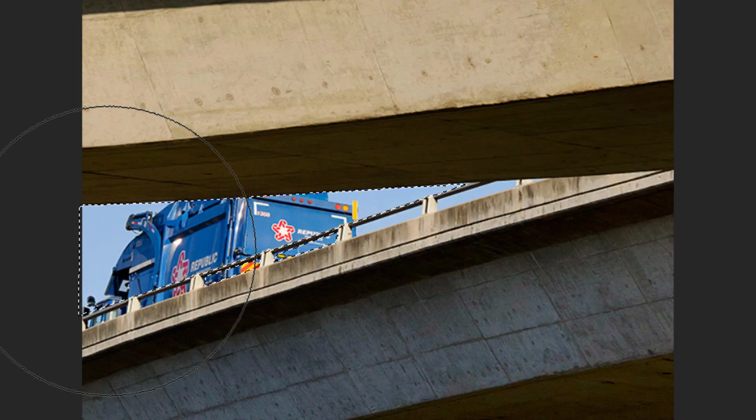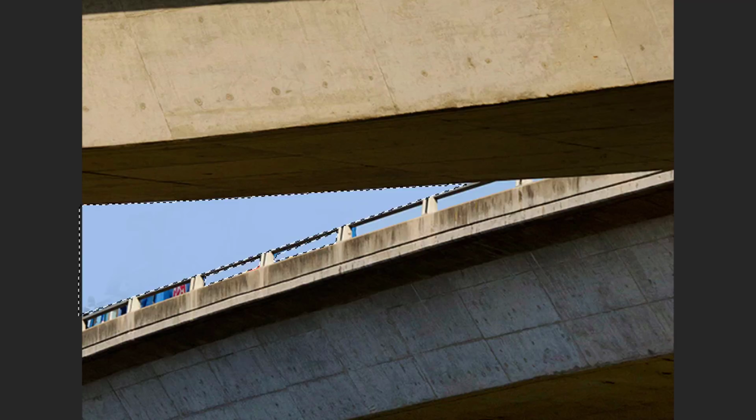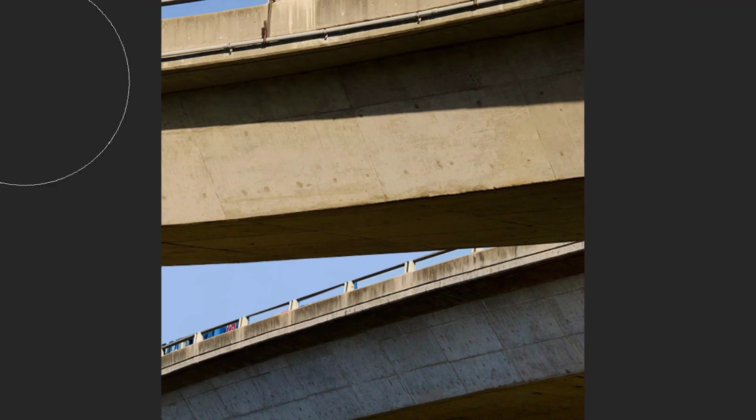The rest of it is masked off. So there, my truck is gone. And now I need to pick up those other little parts of it. So that would be incredibly simple to take off. If I deselect this, get rid of the marching ants, you can see it. So this would be really kind of a fascinating work to deal with.